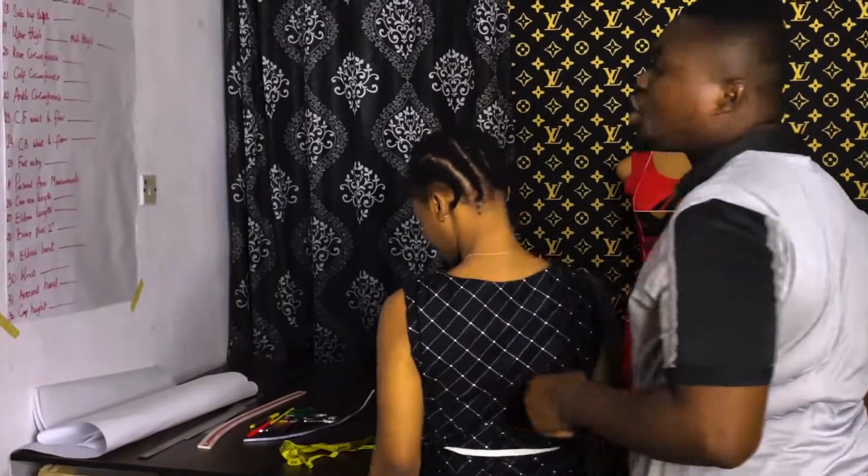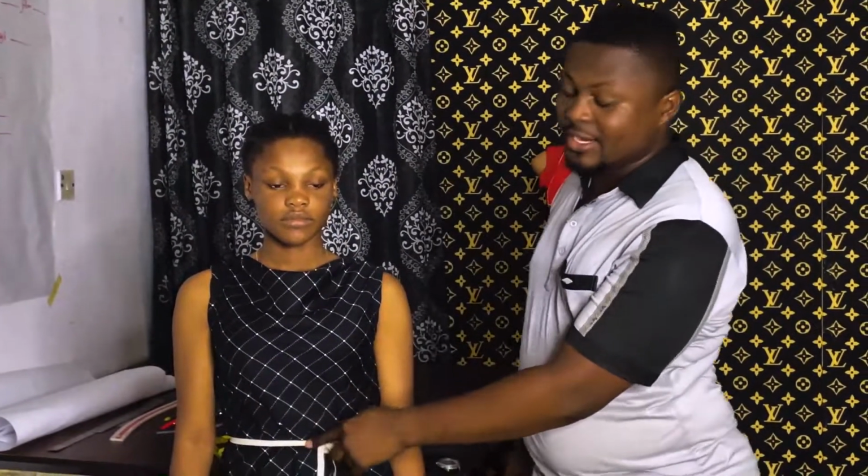Now, why do you need the crotch length and the crotch depth? Just in case you want to be making a high-waisted trouser. It starts from here. This will be the waistline. For a high-waisted trouser, this is actually the waistline. Or probably you want to join a trouser to a bodice, making a jumpsuit. That is where you take it all. So the crotch depth is actually different from the crotch length.